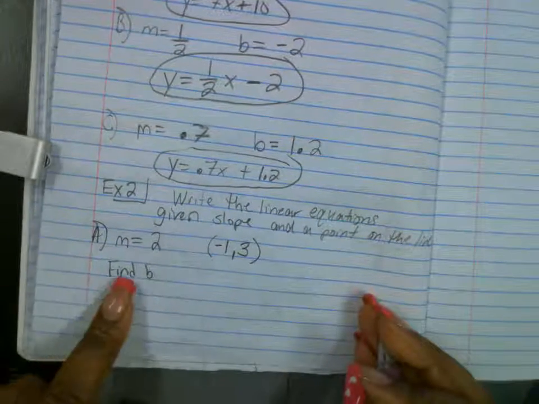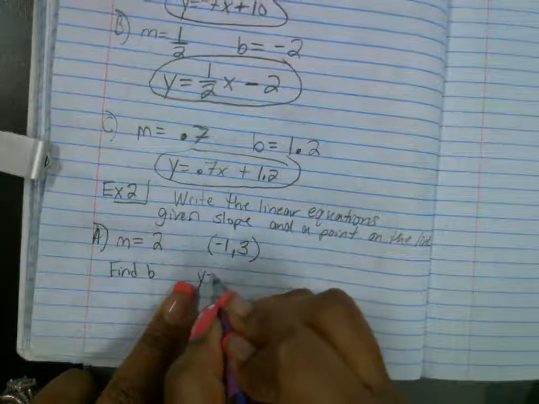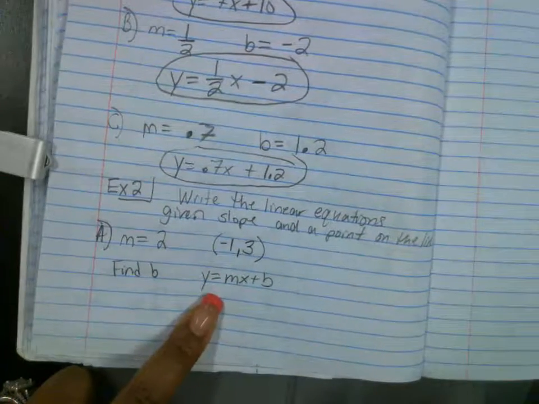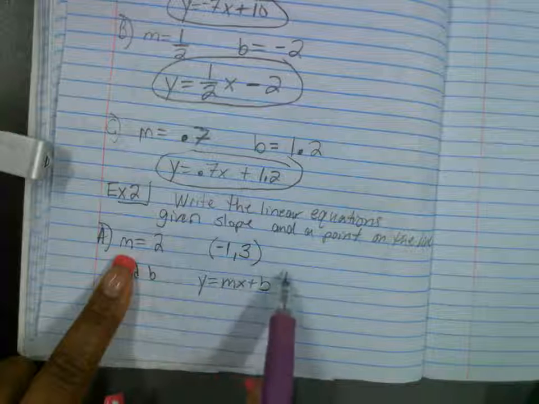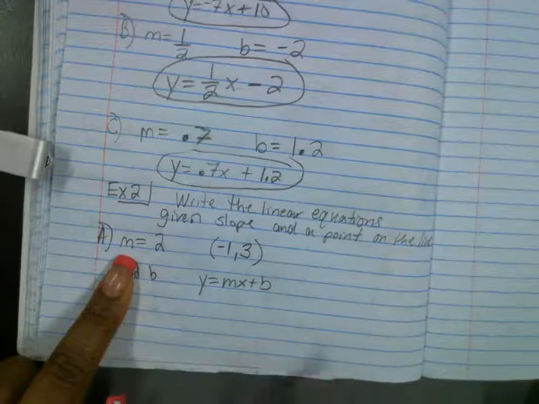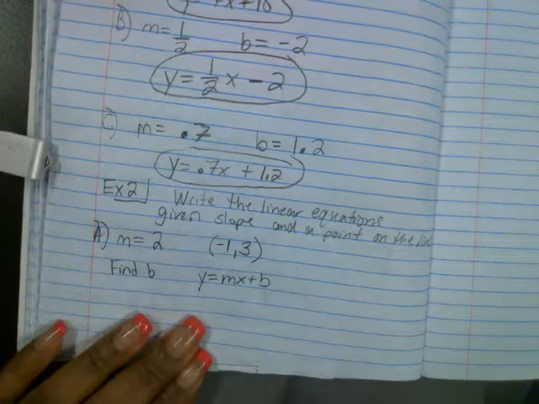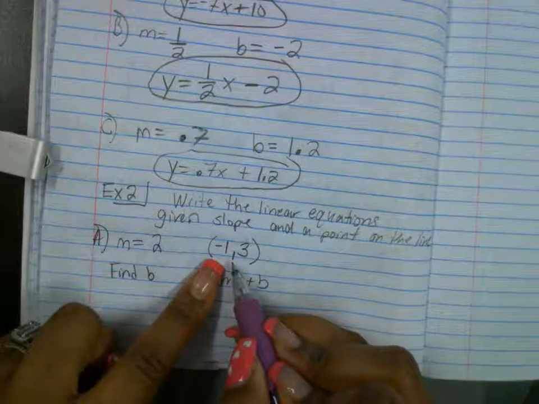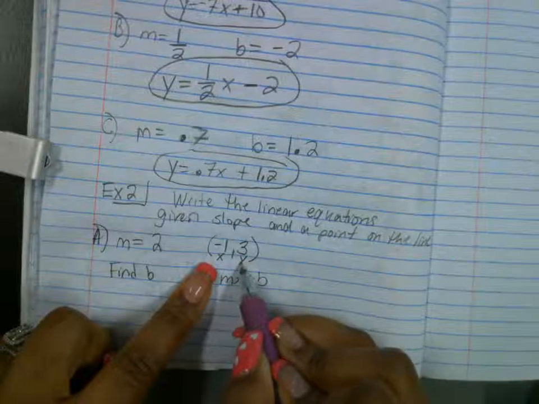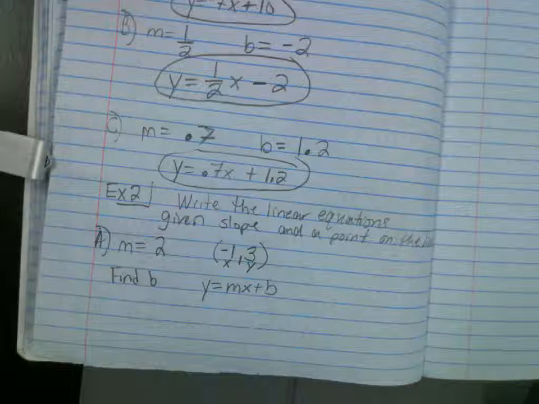In order to find b, remember we wrote this in our notes. We wrote y equals mx plus b. We're going to take the information that's given, substitute it into the slope-intercept form, and solve for b. Write this down. All right, so look, this is an x coordinate. This is a y coordinate. The first number is your x coordinate. The second number is your y coordinate.